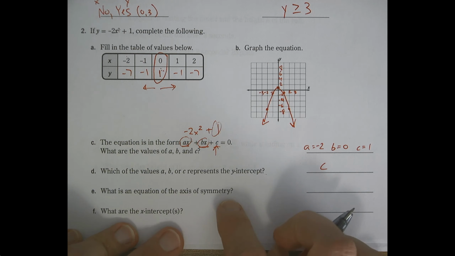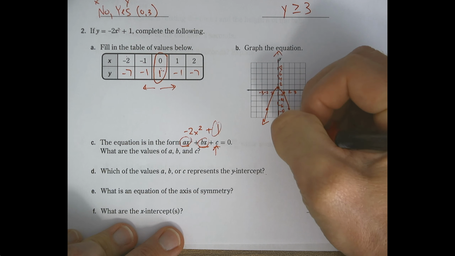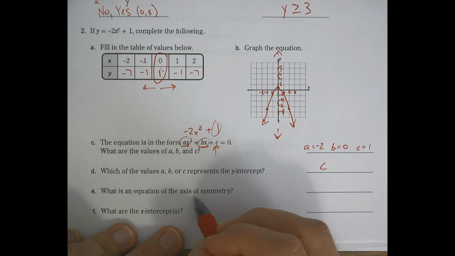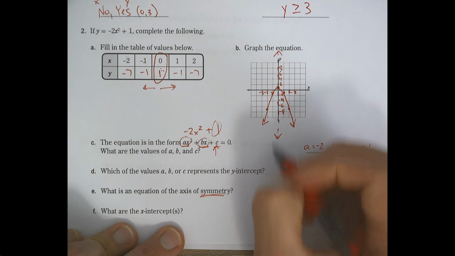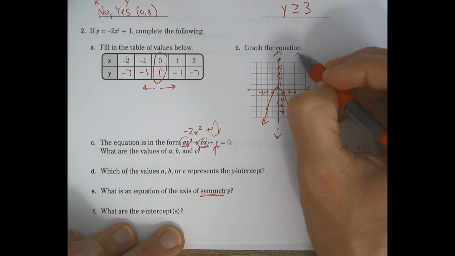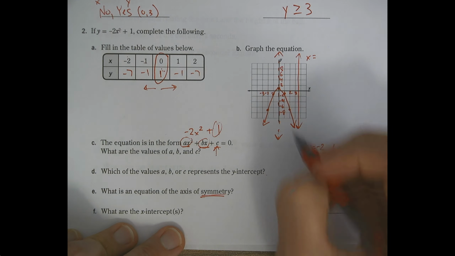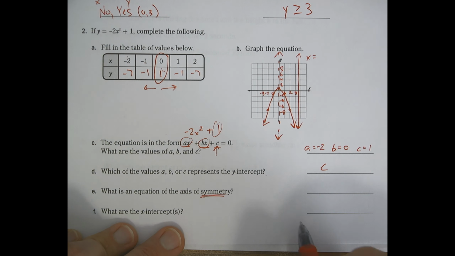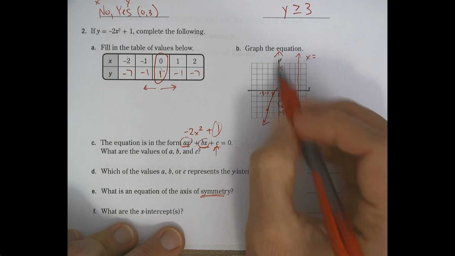What's the equation of the axis of symmetry? That is the line that cuts this into 2 symmetrical sides. That's why it's called the axis of symmetry. So it cuts this in half. Any line that runs straight up and down is x equals something. That is the form of the equation because no matter where we go on this line, the x value is the same. So this one happens to run right on that y-axis.